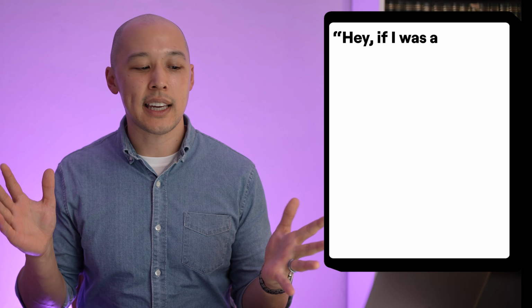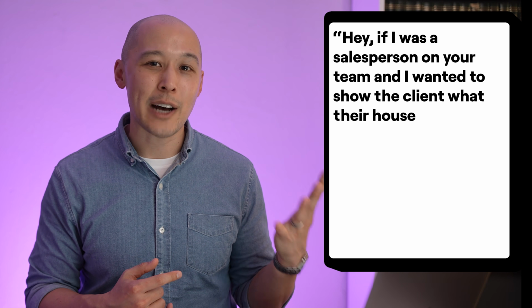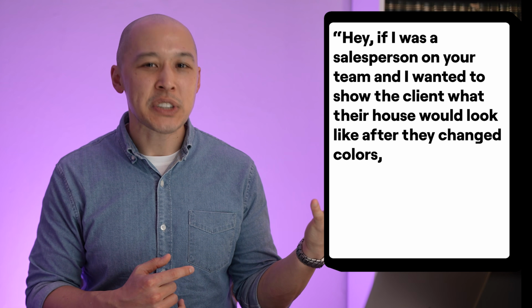Hey, if I was a salesperson on your team and I wanted to show the client what their house would look like after they changed colors, how would I go about doing that?